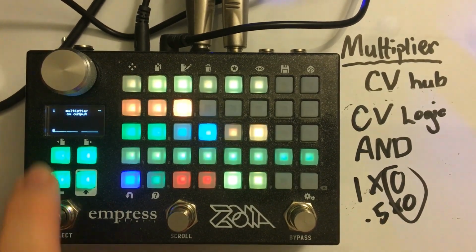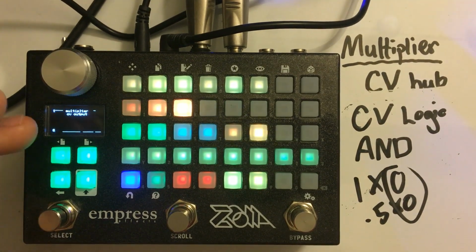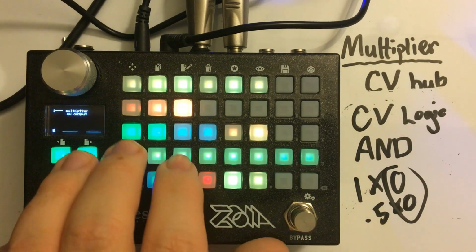And you'll see here, if you look, that it only goes high when both of the square waves are high. So you get different periods where this filter is opened or closed.